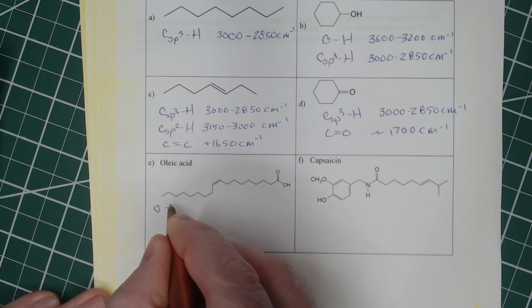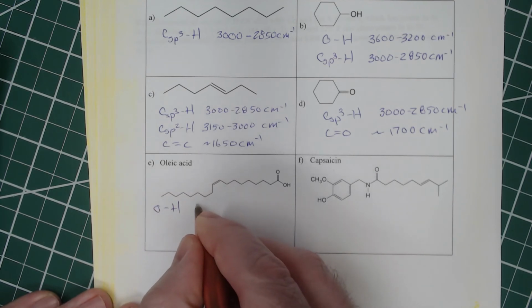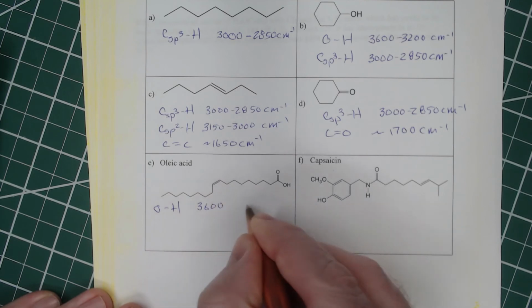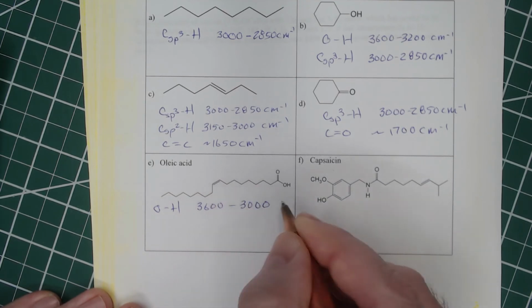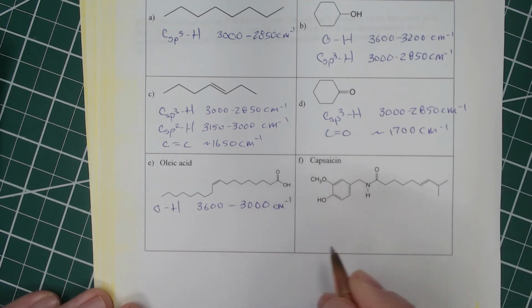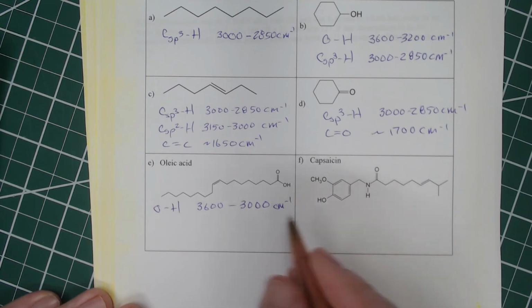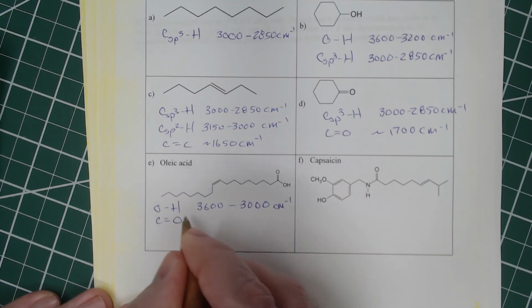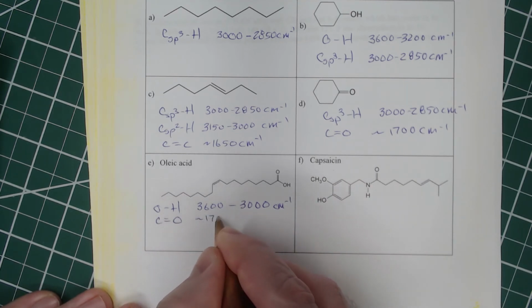So our OH for our carboxylic acid is going to be 3,600 down to 3,000-ish, but it may even go further than that. But it is much broader than the alcohol. We'll have the carbonyl. It's going to be at about 1,700.